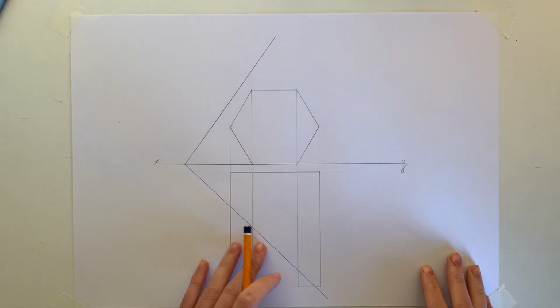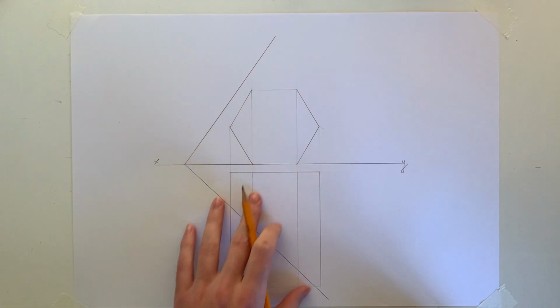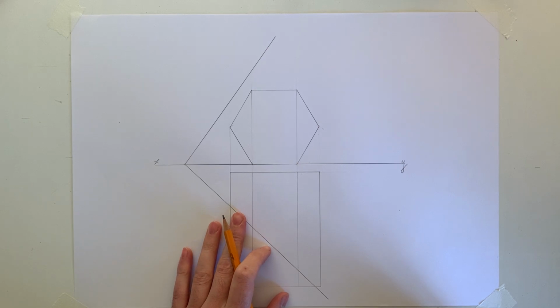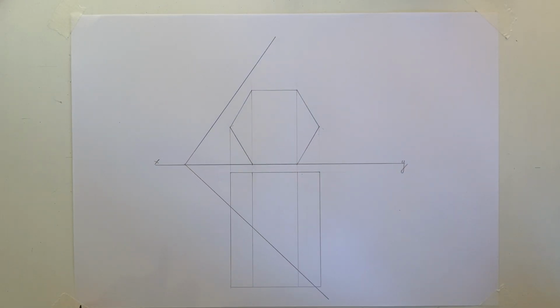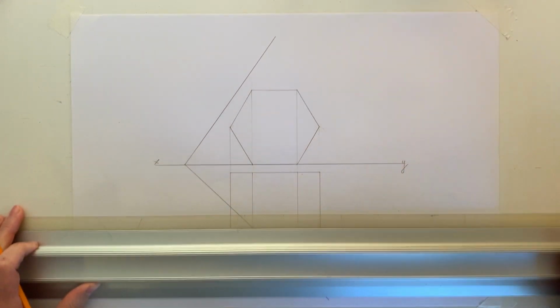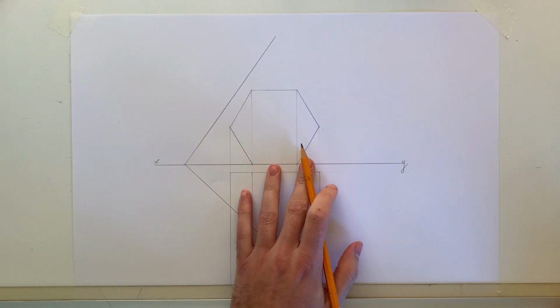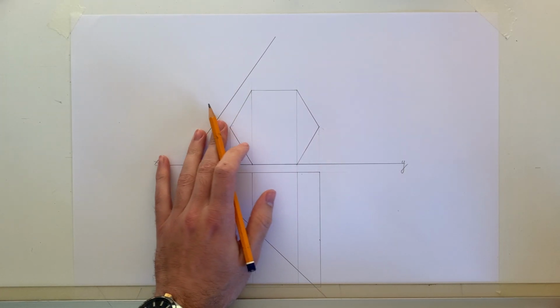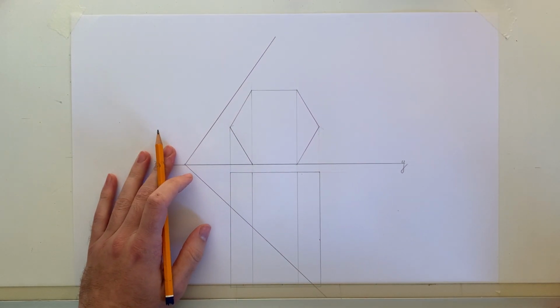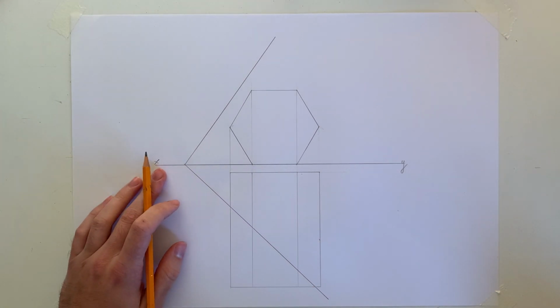Okay, so this video is just going to show you the first method of locating points on an object that has been cut by an oblique plane. For this method, we're going to take each one of our points and bring them parallel with the XY line over to hit the vertical trace, then drop down to the XY line and then take a line parallel to the horizontal trace.